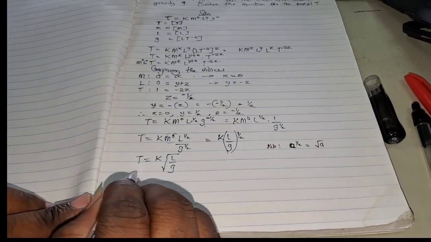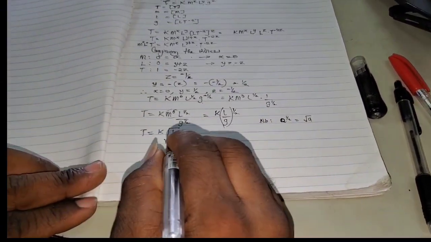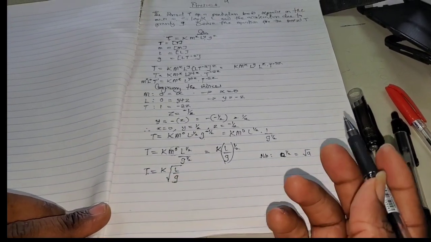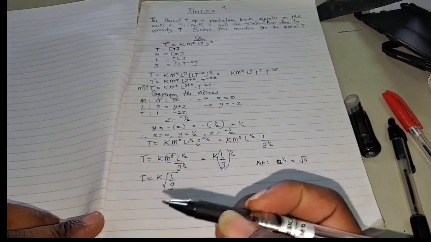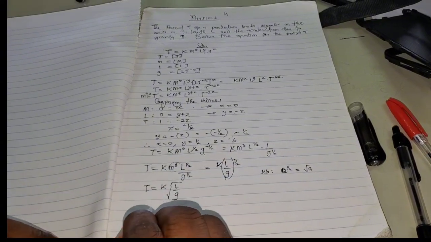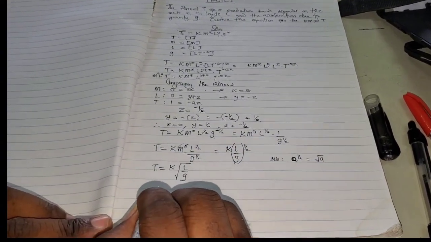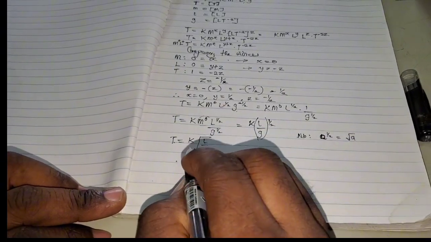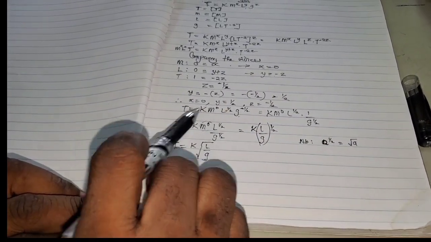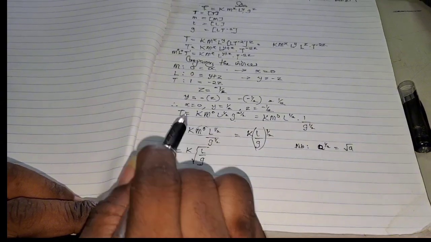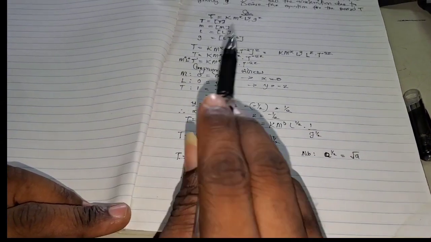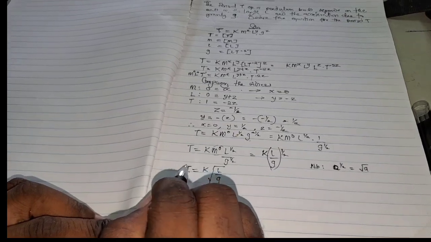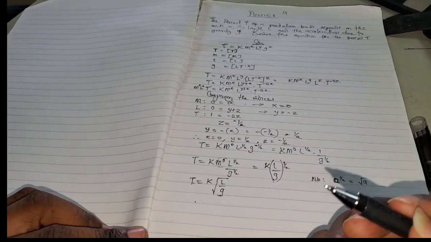So this is the relationship between the time and the length and the acceleration due to gravity, the period of a simple pendulum. That means that the mass is not a factor in the period of a pendulum bob. From the equation we can see that the mass power became 0, so it became 1. It does not affect the period of a simple pendulum.